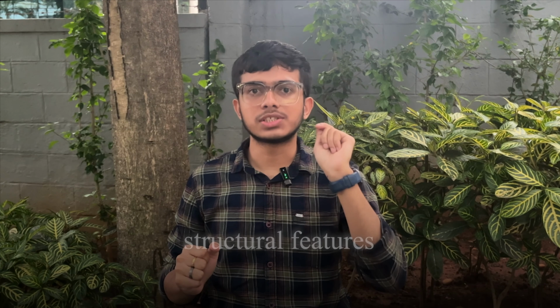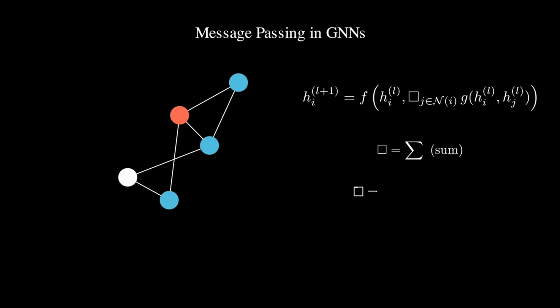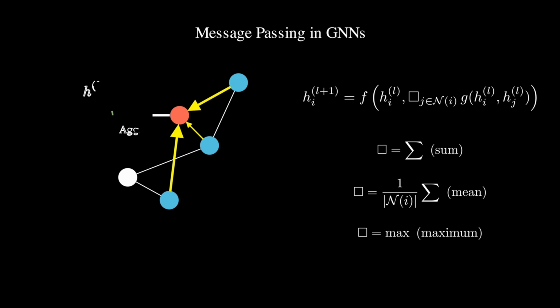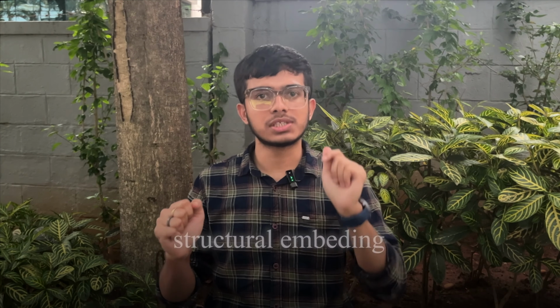Next broad feature is structural features. The CFG, or the control flow graph, is fed into the graph neural network. The GNN learns the topological patterns of the graph, the intricate loops and branches, which are the characteristics for different algorithms, and then it outputs a structural embedding.